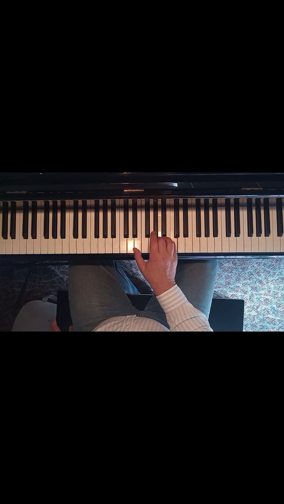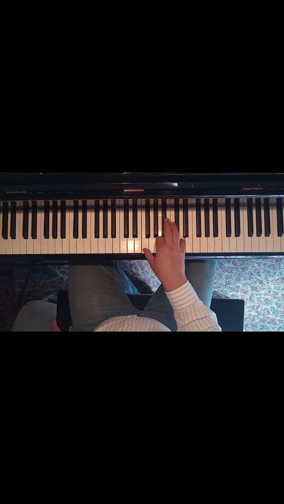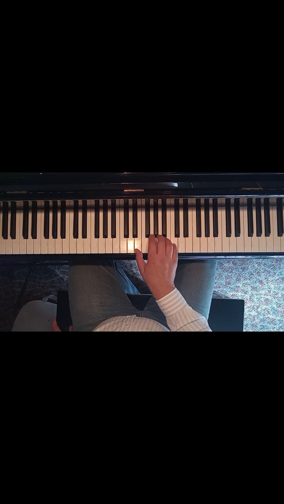See how my right thumb scooted down for that? Let me play that again with just the right hand. That'll be F, A, C. D minor would be F, A, D. And A minor we scoot down for E, A, C.